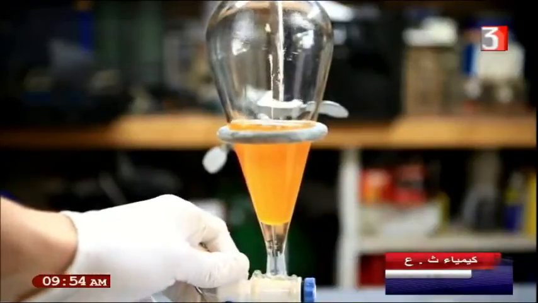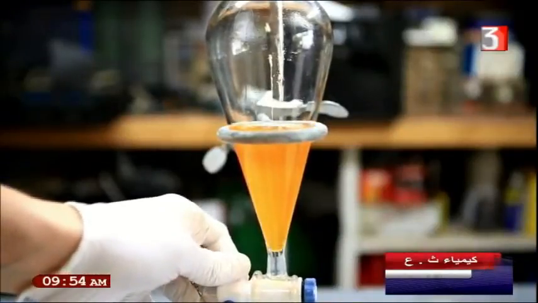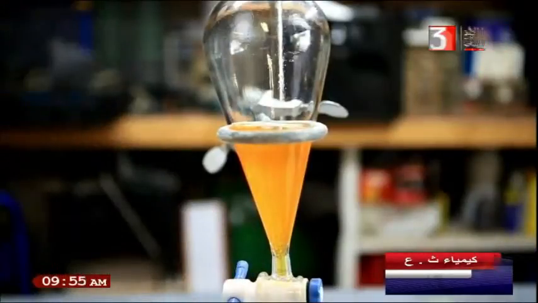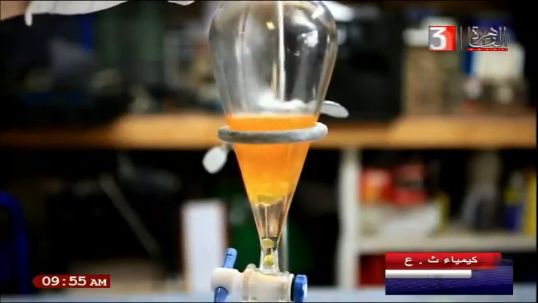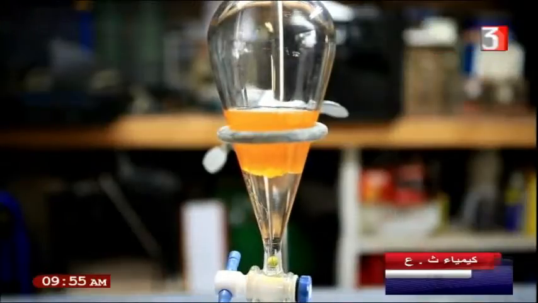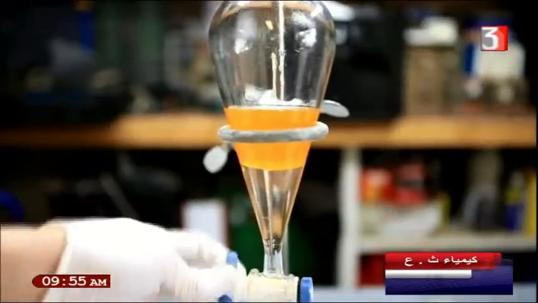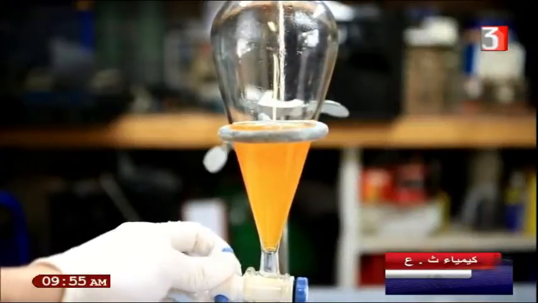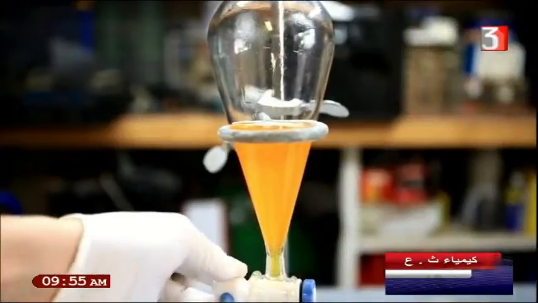I can separate what? Its impurities, its dirt, because it's not clean. How can I clean it? I add the water, some dissolves in the water, and the other stays. So the benzene is lighter than the water. Why? It's aromatic. Now you have benzene.